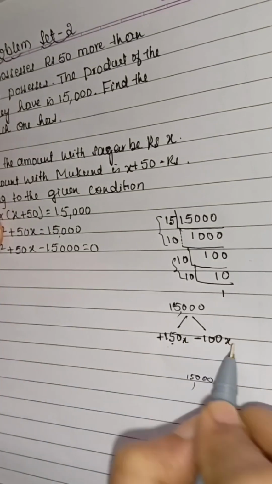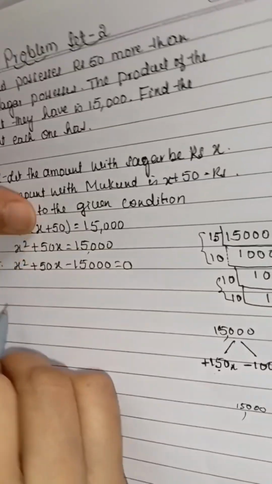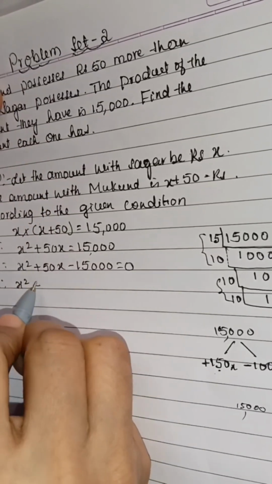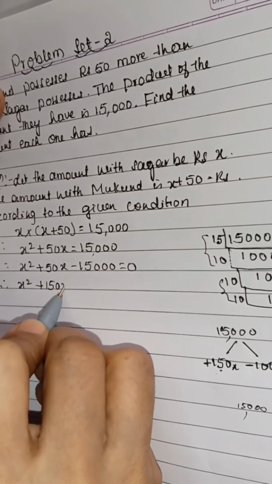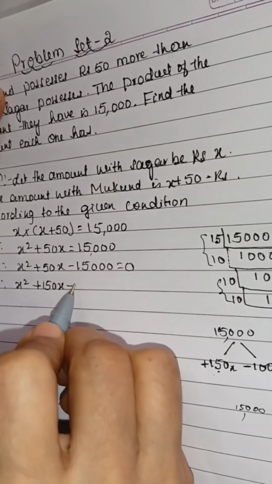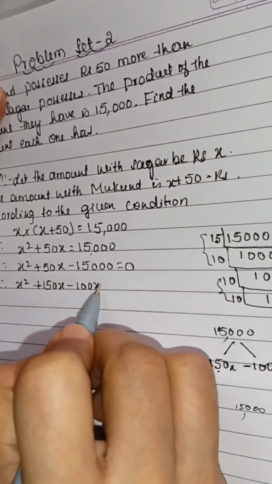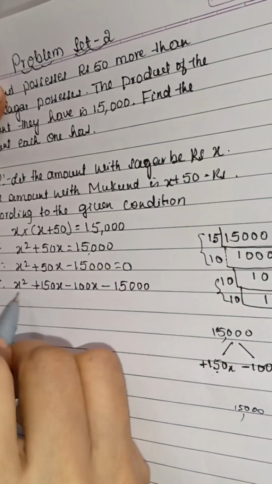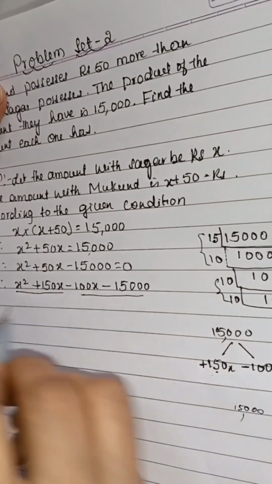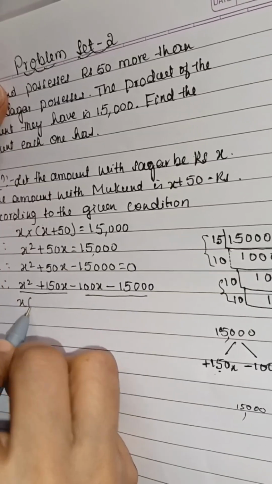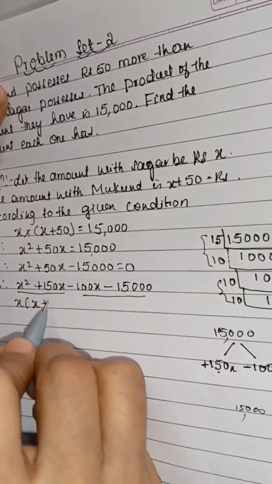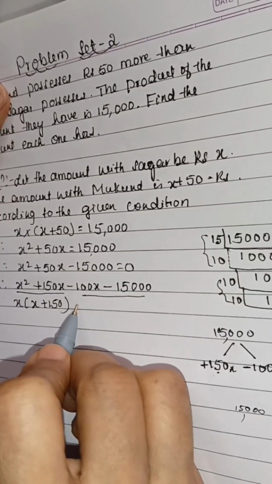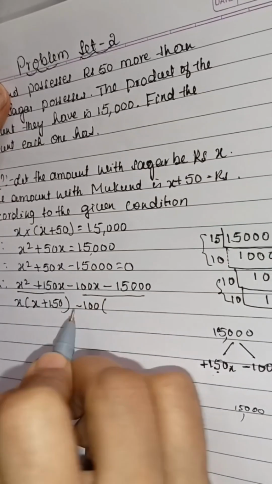1x here, 1x here. Okay, so therefore x square plus 150x minus 100x minus 15,000. You can keep x out, x is common, so x plus 150. Here you can keep minus 100, so x.